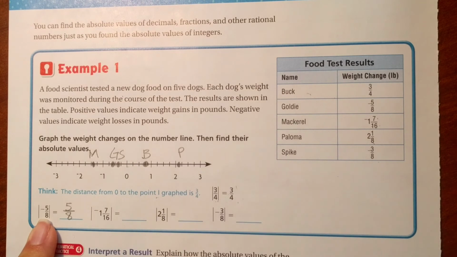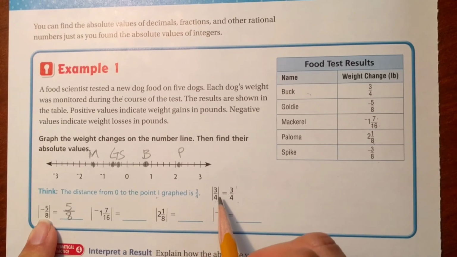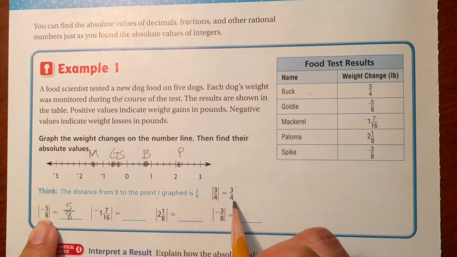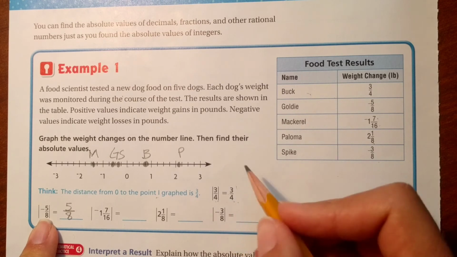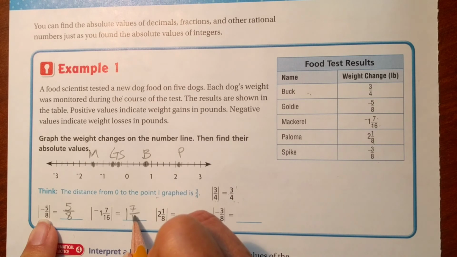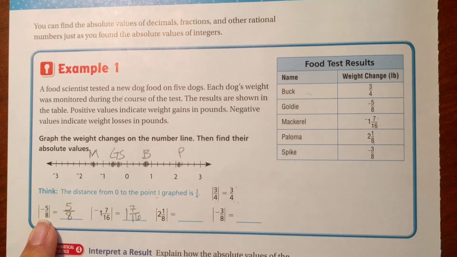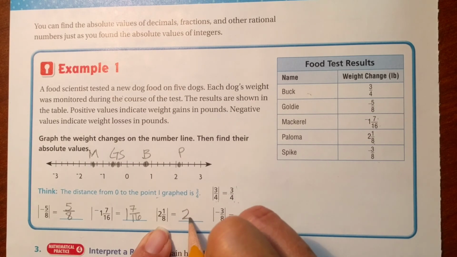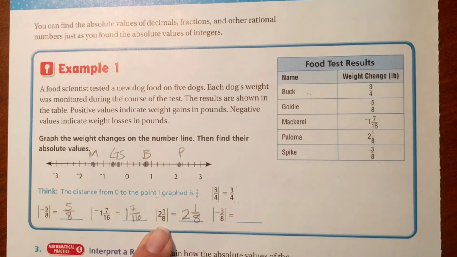The absolute value is positive 5/8. But notice that this was positive also, but it stays positive, because the absolute value of every number is always positive. So the absolute value of negative 1 7/16 is positive 1 7/16. The absolute value of 2, this is a positive number, is also positive. Distance is always positive. The absolute value of negative 3/8 is positive 3/8.